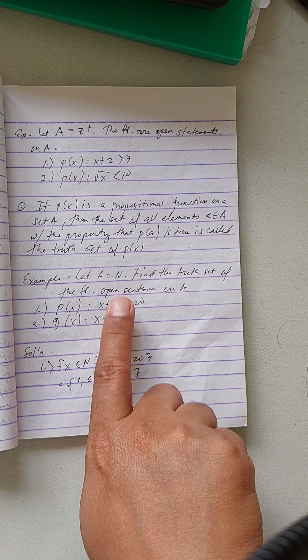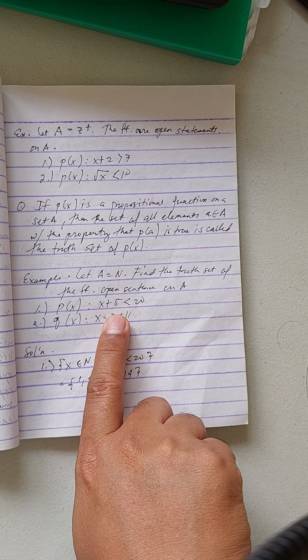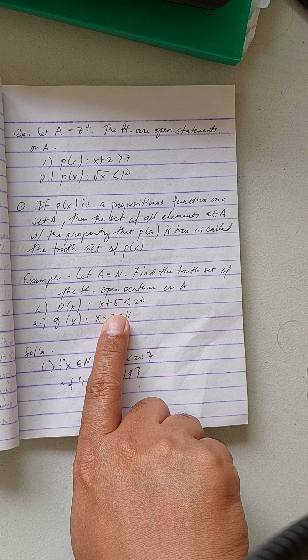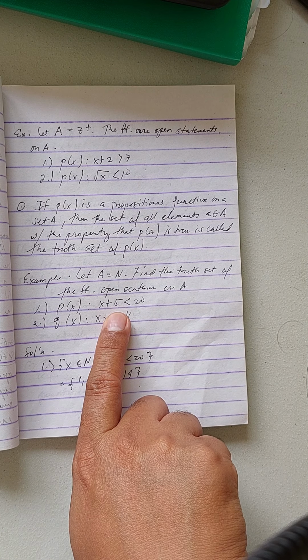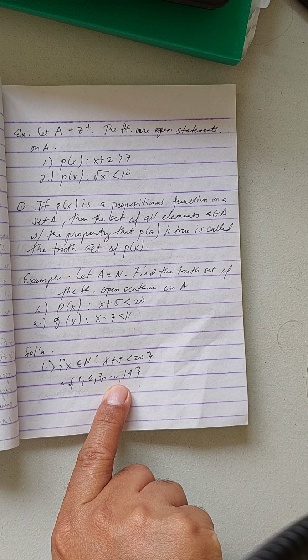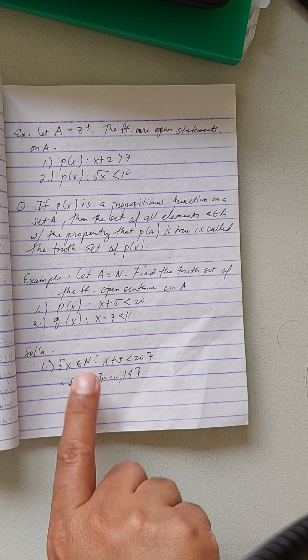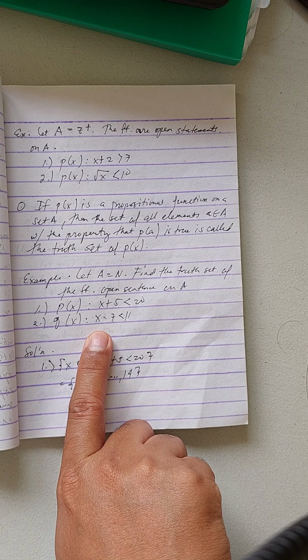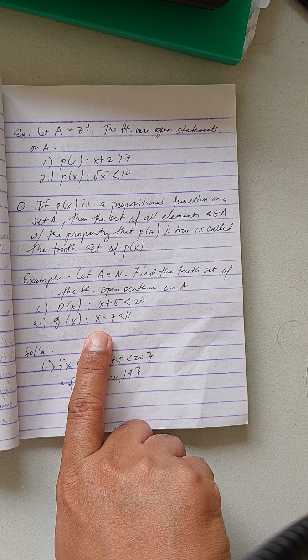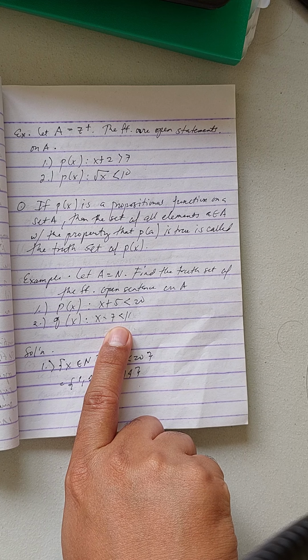So the truth set for number 1. N is countable, so we consider only 1, 2, up to 19. So the set here is 1, 2, and so on up to 14. Okay, 14 plus 5 is 19. And the second example, what will be the set here? x minus 7 lesser than 11.